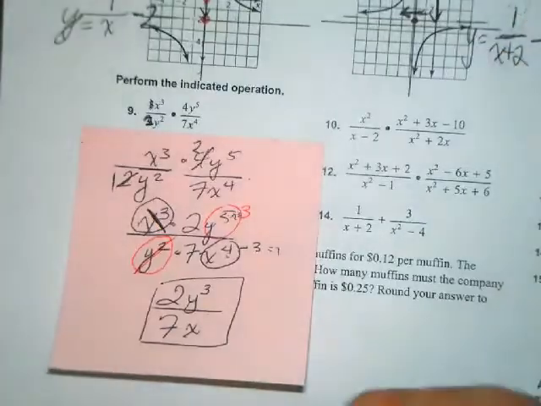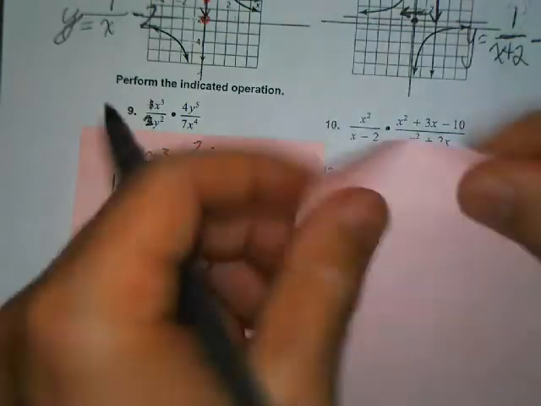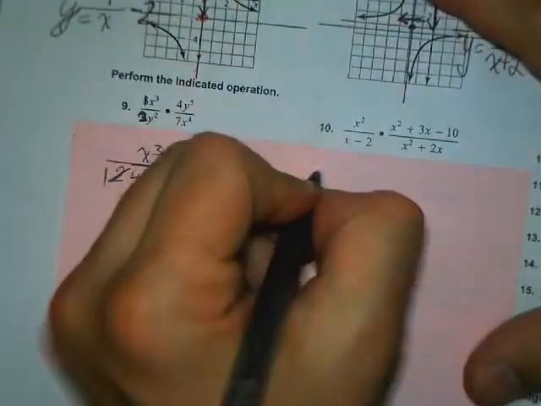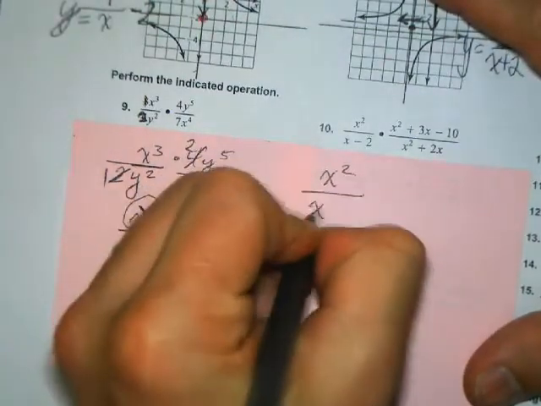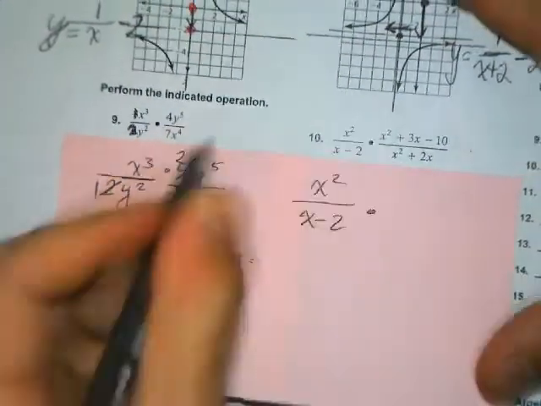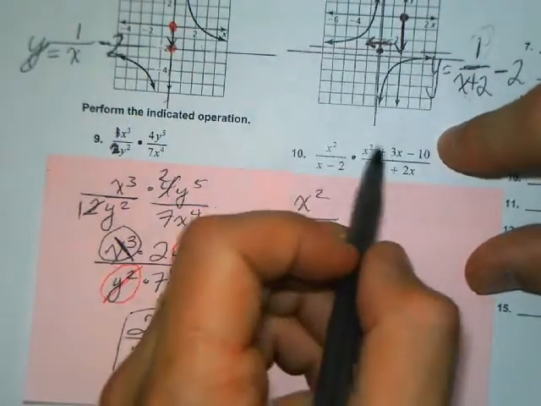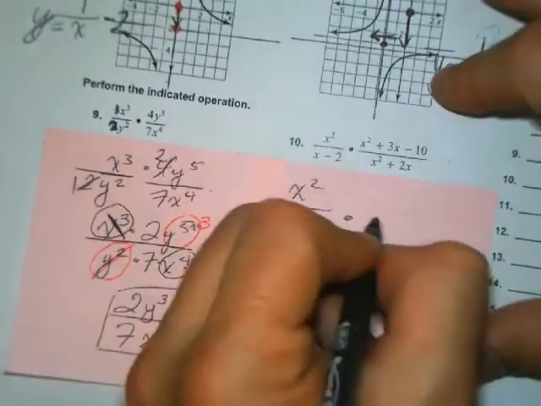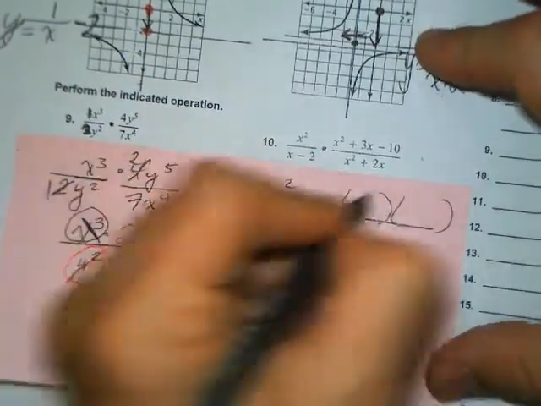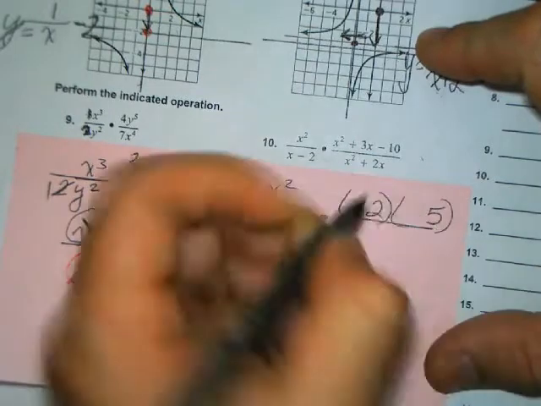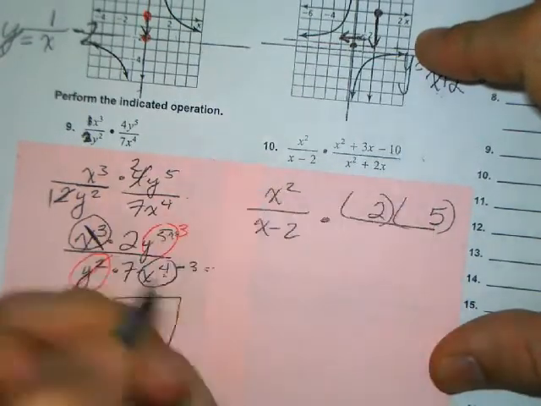Alright, let's take a look now at number 10. Number 10 just has an x squared and an x minus 2 on the left-hand side. On the right-hand side, we're looking to factor our quadratics. On the numerator, I will factor 2 and 5. 2 times 5 is 10.